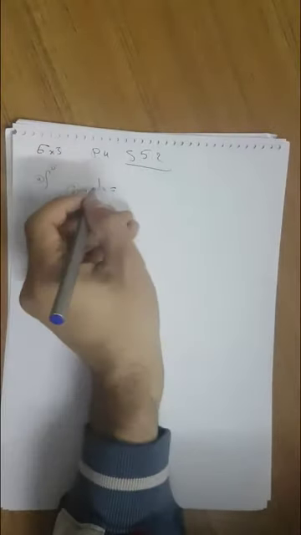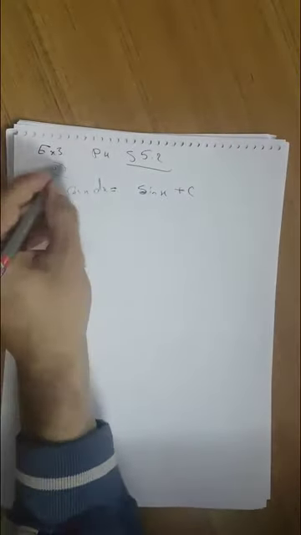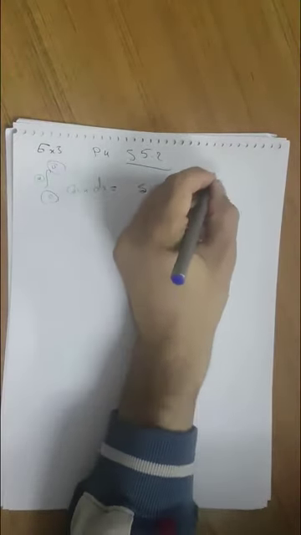First of all, how do we find this one? Forget about the boundary. The integral of cosine is equal to sine of x plus c. But because I have a boundary, this is a definite integral, so I delete the c and put the values from 0 to pi.